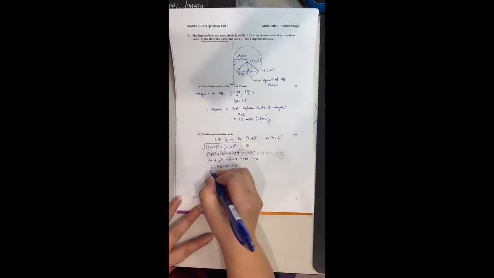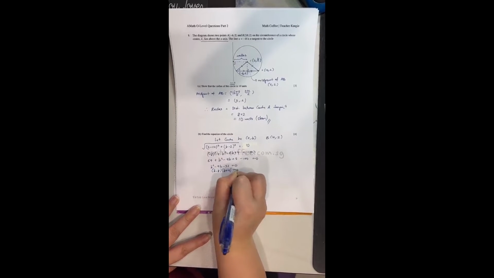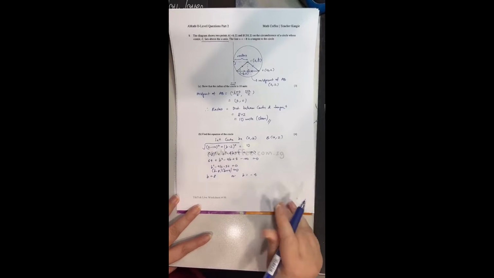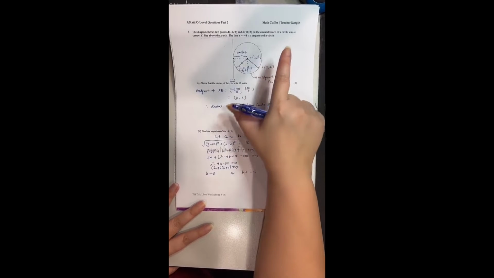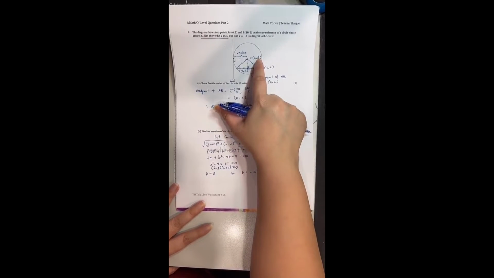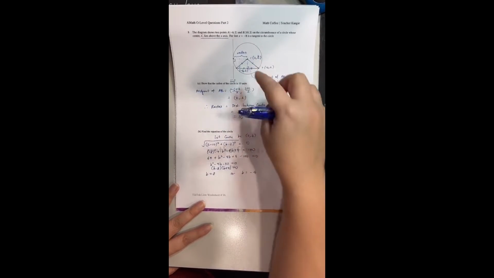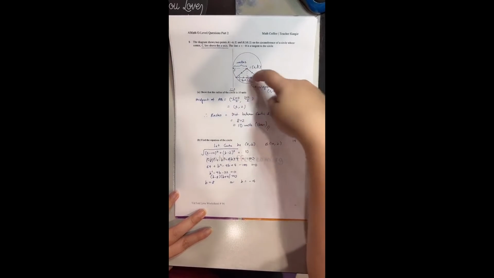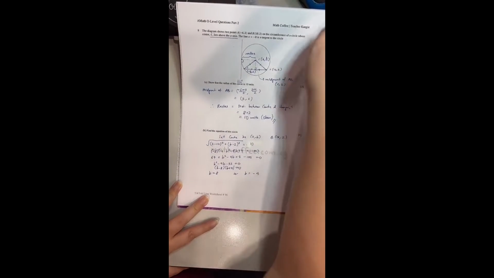Okay, so let's solve this by factorizing. We have (b minus 8)(b plus 4) equals 0. So b equals 8 or b equals negative 4. Now you can see that the y-coordinate is 2, and this center is above the 2, so that's why I take the 8 and reject the negative 4.